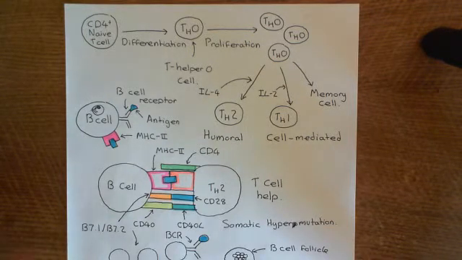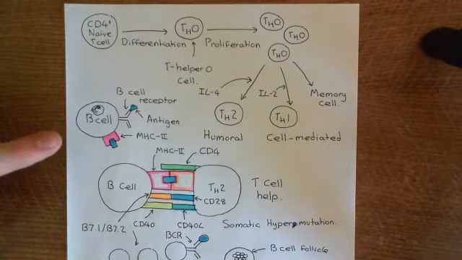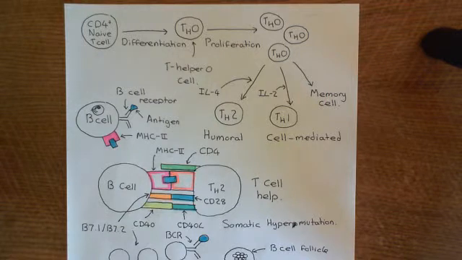Maybe the pathogen will actually be secreting or releasing them into the interstitial fluid itself, or maybe the pathogen will be phagocytosed by neutrophils, and the neutrophils will be releasing these antigens after they have phagocytosed the pathogen. Okay? Either way, there will be many of these antigens in the lymph that is coming to the lymph nodes.